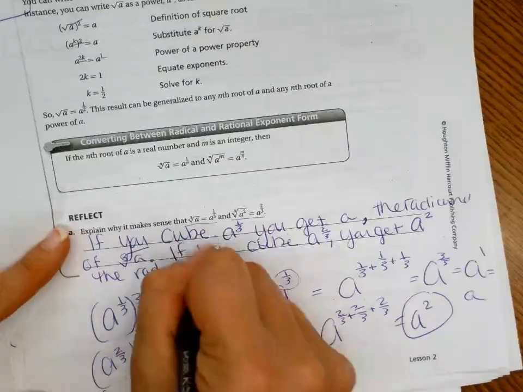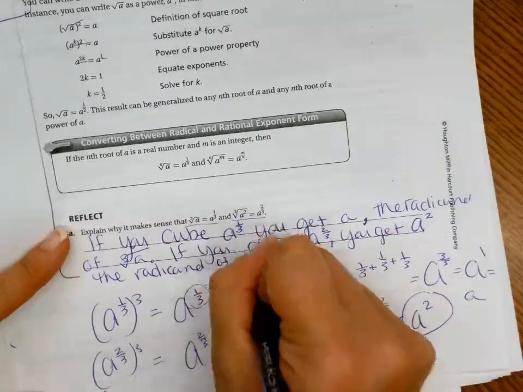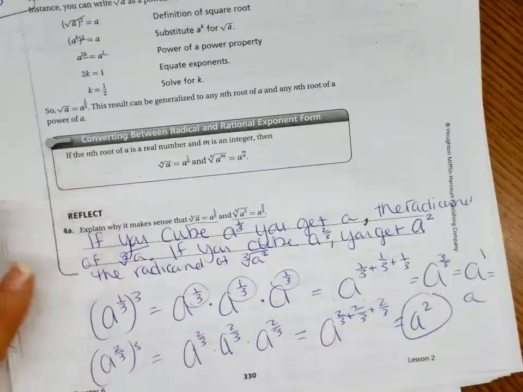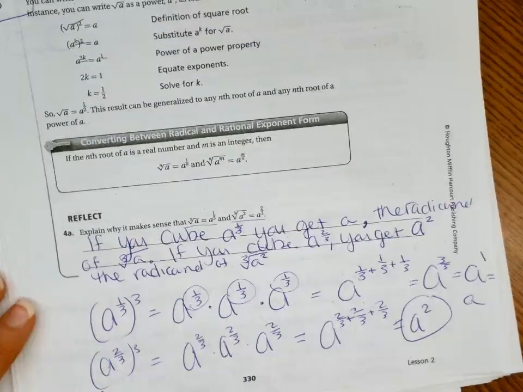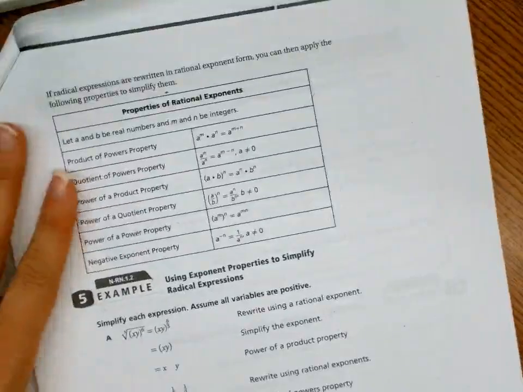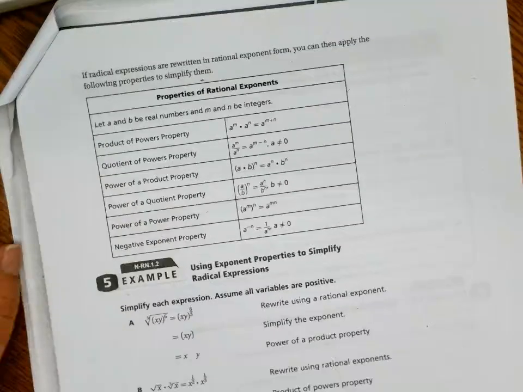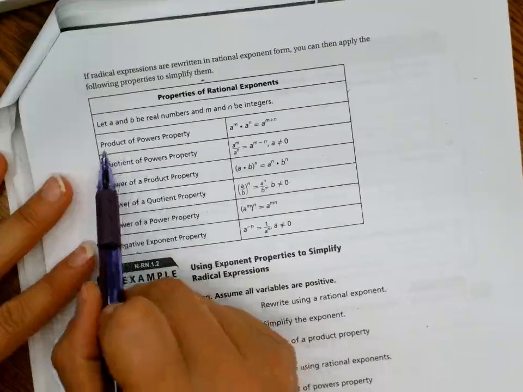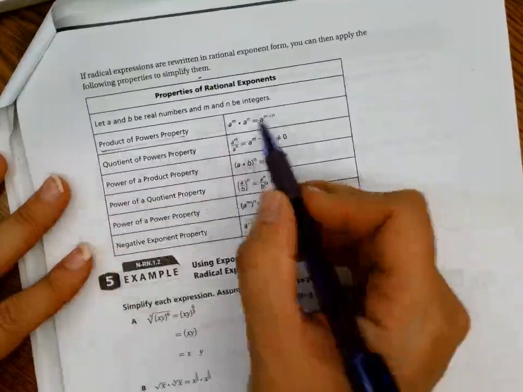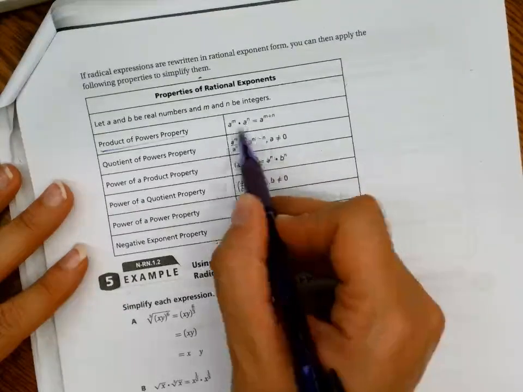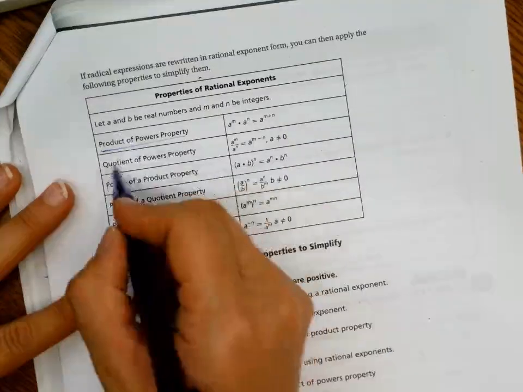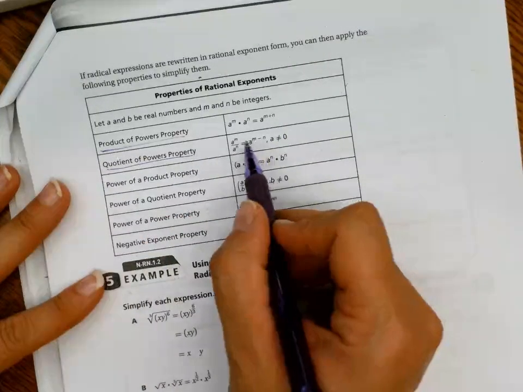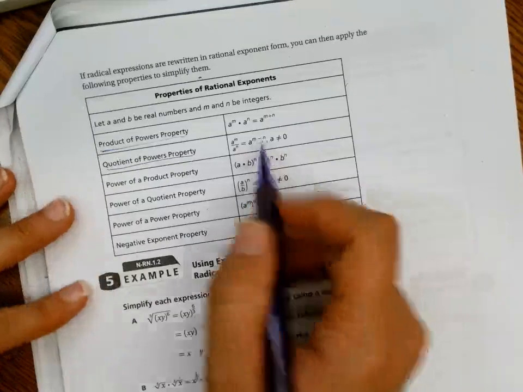The radicand of 3 rad a squared. If the radicand expressions are rewritten in rational exponent form, you can apply the following properties to simplify them. The product of powers property: when you are multiplying exponents with the same base, you add the exponents. When you are dividing exponents with the same base, you subtract the exponents.